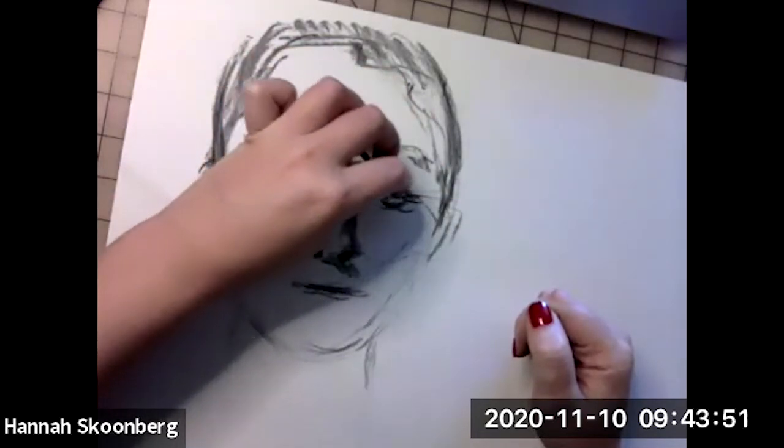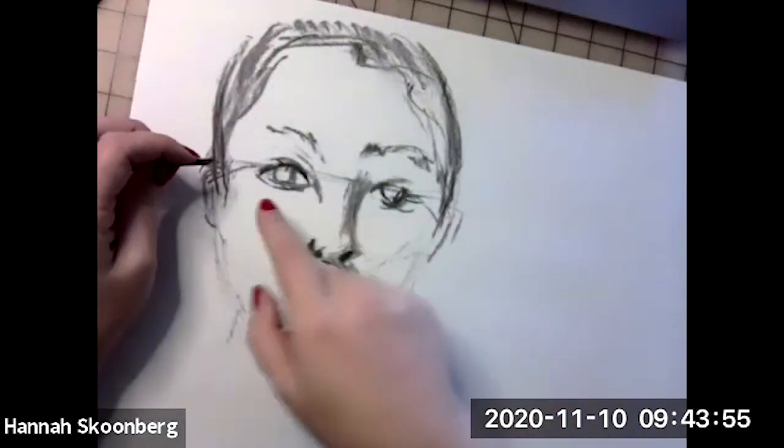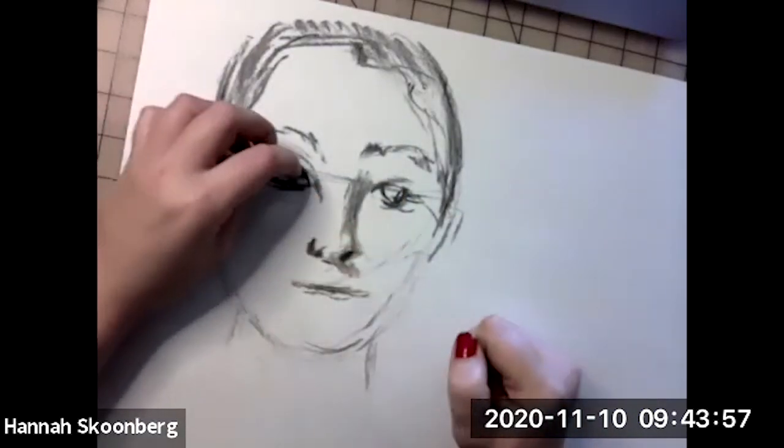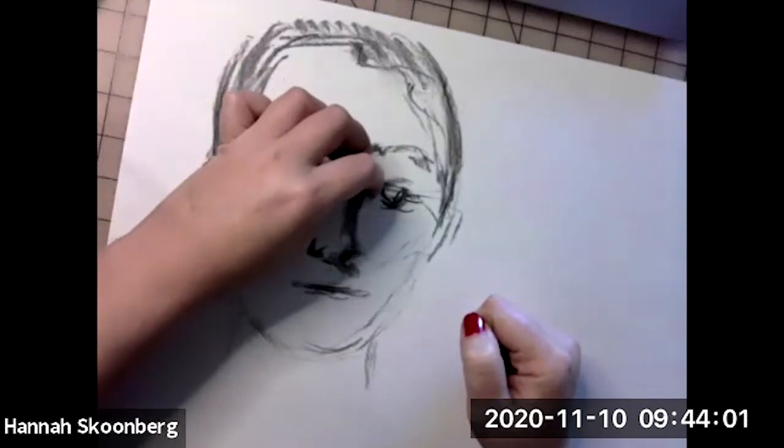You can see how her eyelid crops through the top of the iris, right? I think I maybe made this eye here a little bit more open than the other one. So let's bring the lid down a little bit. This is a relaxed face pose.